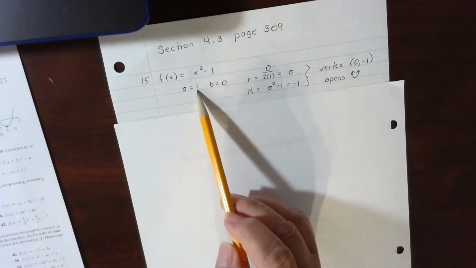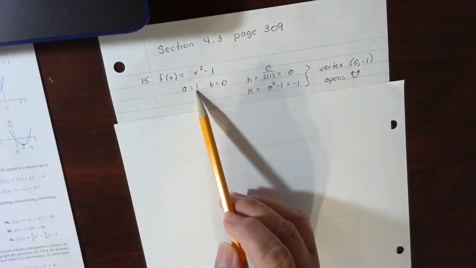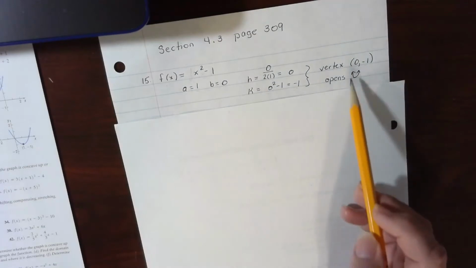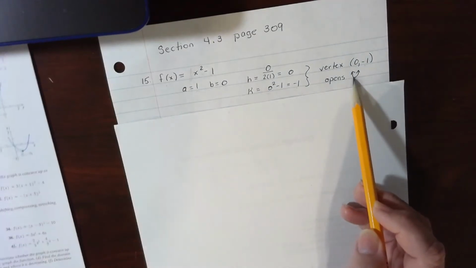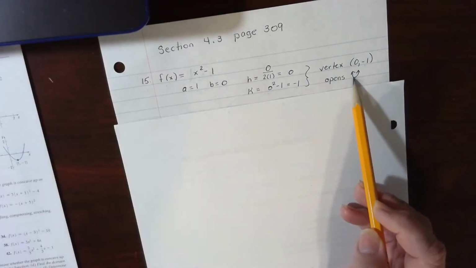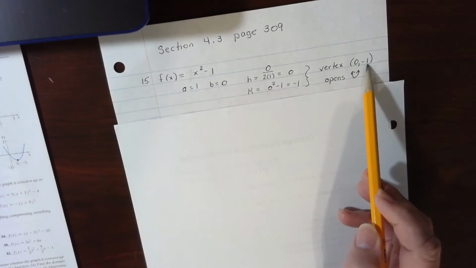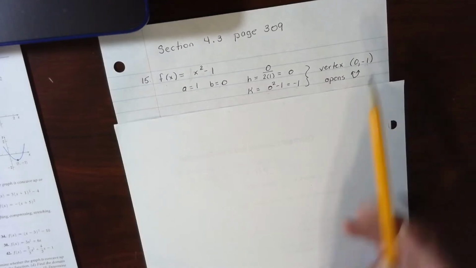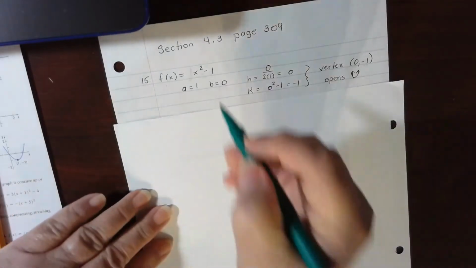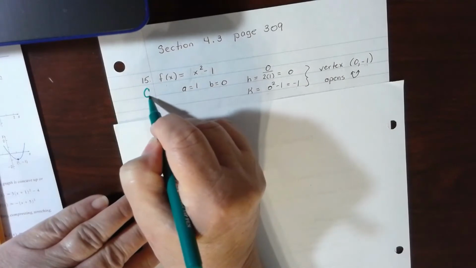And because the a was a positive number, I know that this parabola is going to open up. So I look at my choices from a through h, and I see the one that has the vertex of 0, negative 1, and is opening up is C. So I'll match number 15 with letter C.